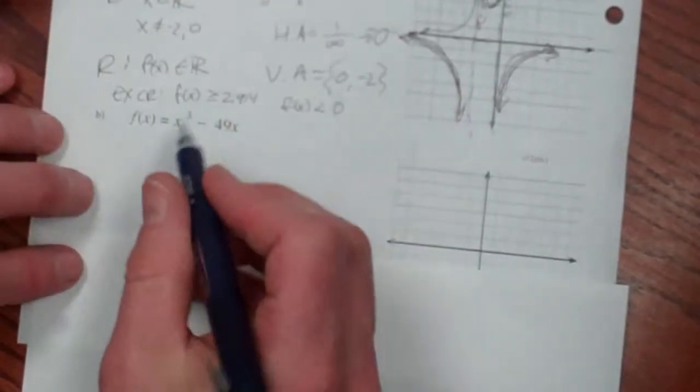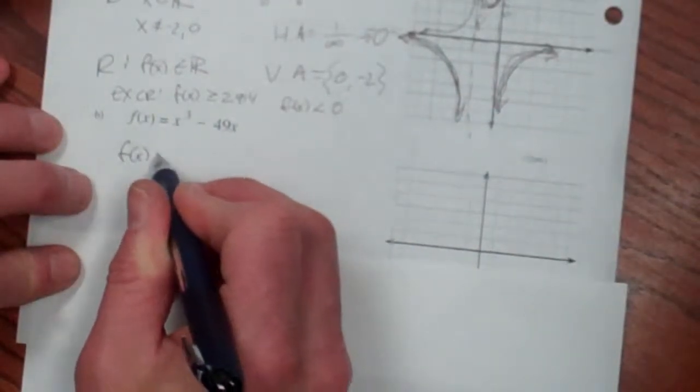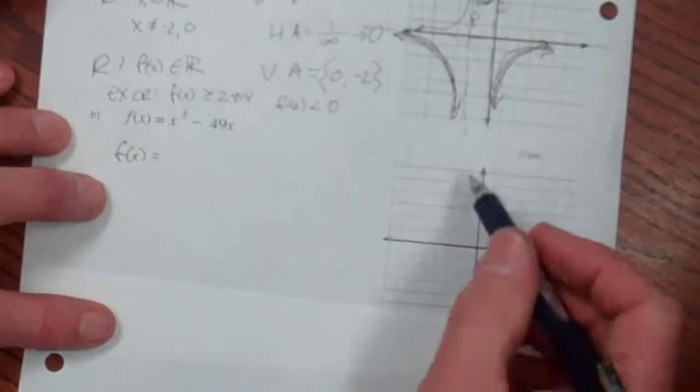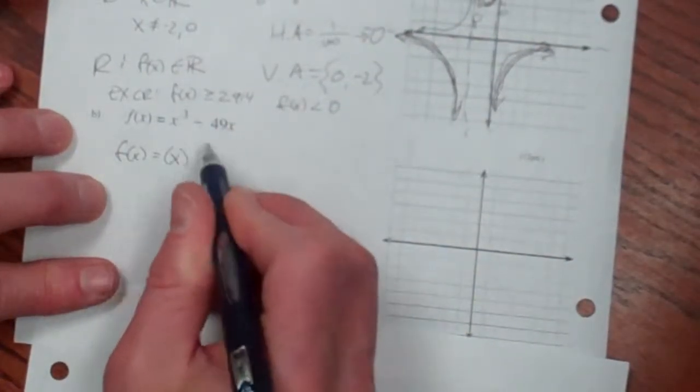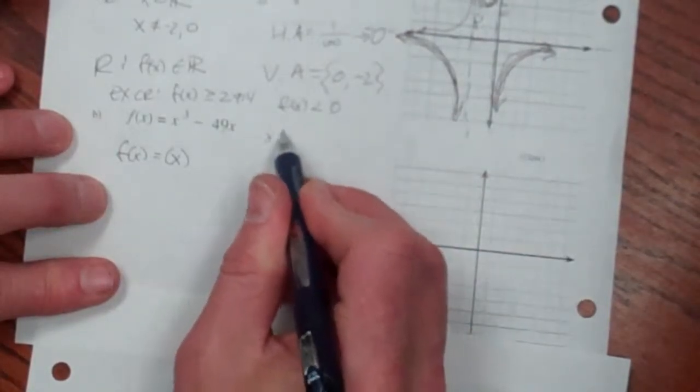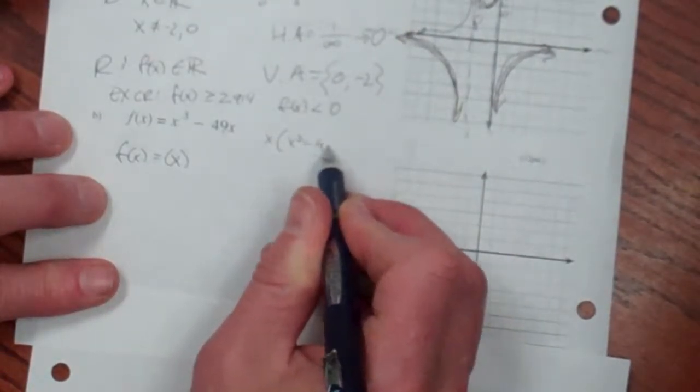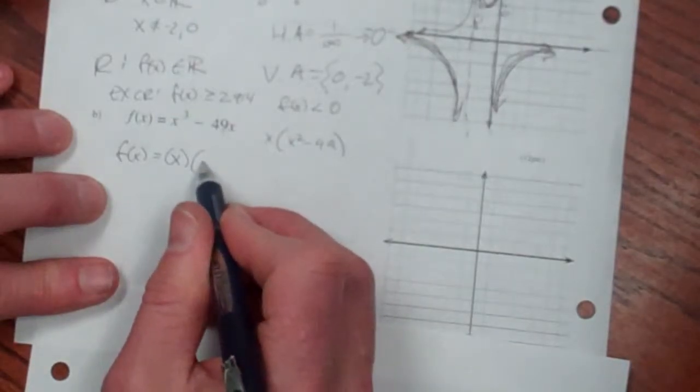This last one is a simple polynomial. We want to graph it and have a sensible window here to show it. We want to factor it as much as we can. We take out an x. We then get x times x squared minus 49. That goes plus and minus 7.